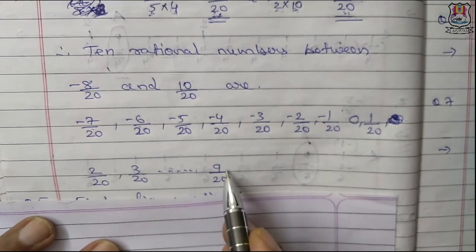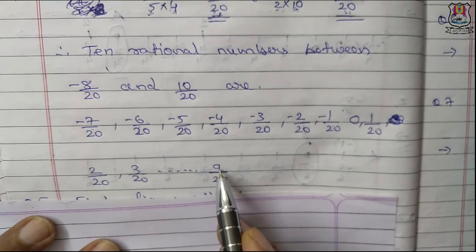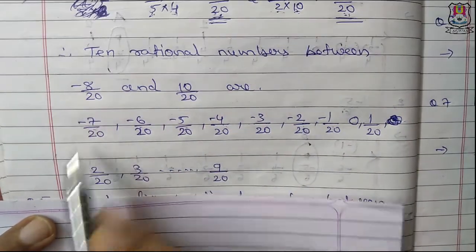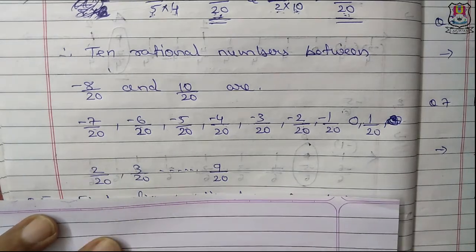We have to write up to 1 minus, and from the start we have to write 1 plus. Okay, I think you have understood.